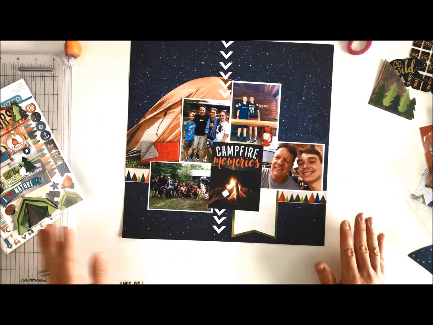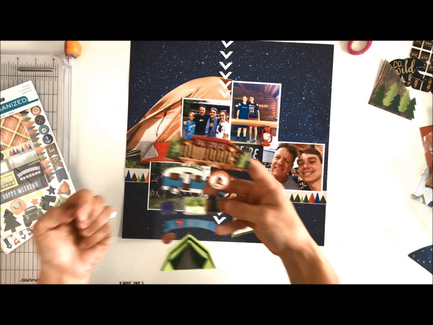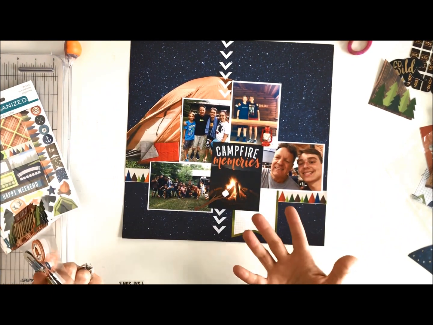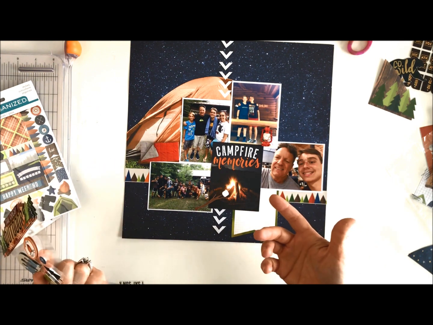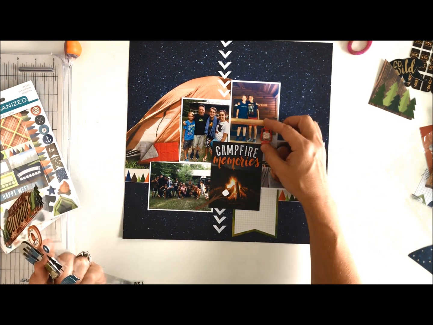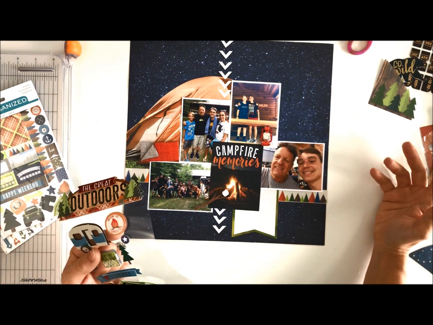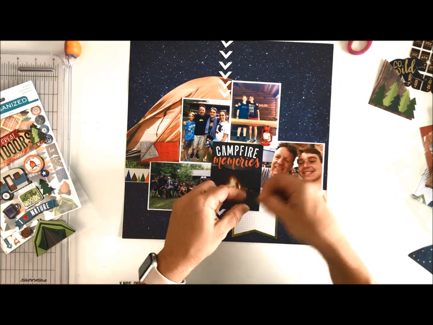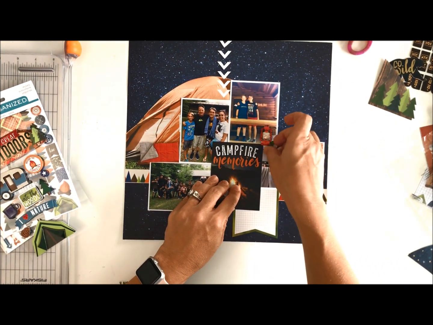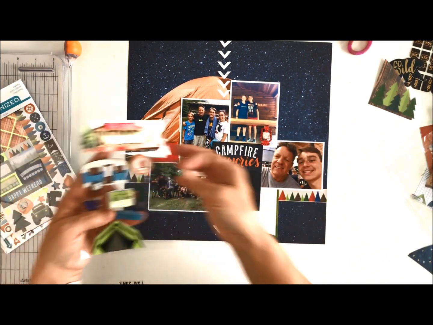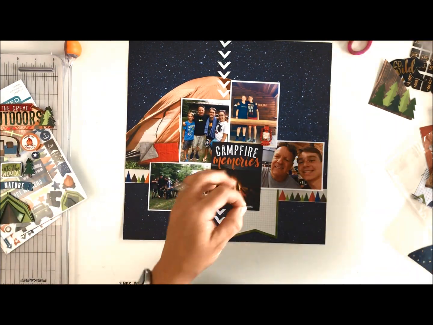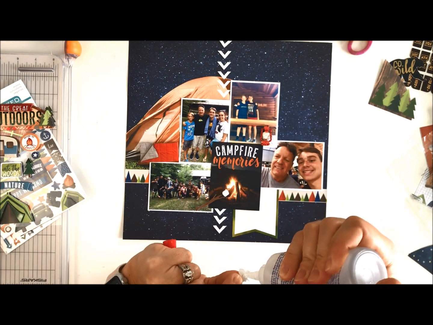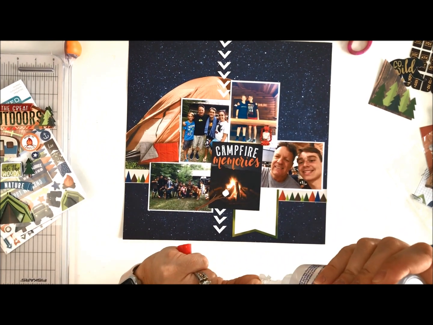The next thing I went to was the 3D stickers. I chose to put this marshmallow stick on there because campfire, you think about roasting marshmallows. I chose to use the lantern because it's nighttime. Well, sometimes. Some of the time they were there was nighttime. I also want to put this little leaf here. It was a 3D leaf, but because I already have a 3D piece, I actually took the foam off, and I'm just going to add some glue.